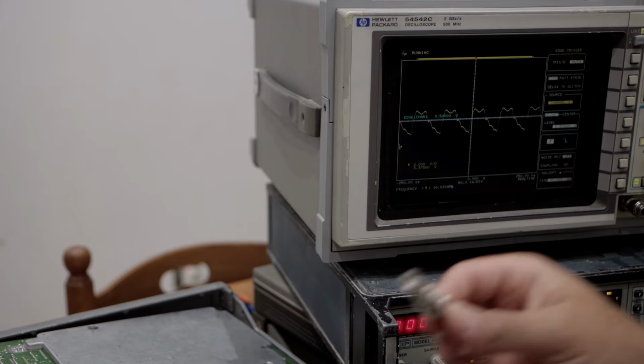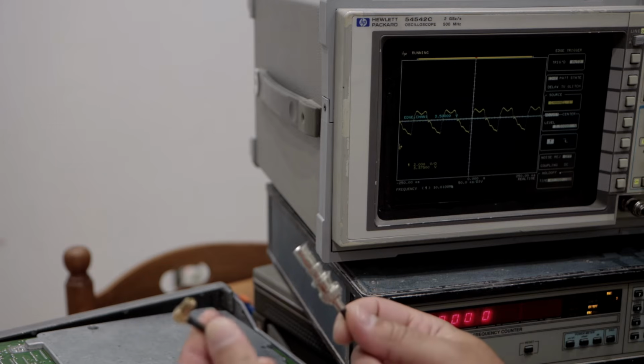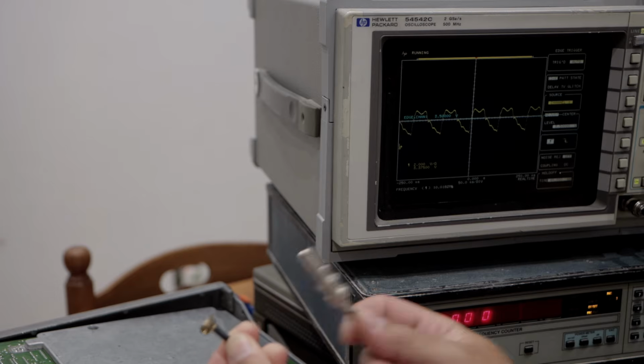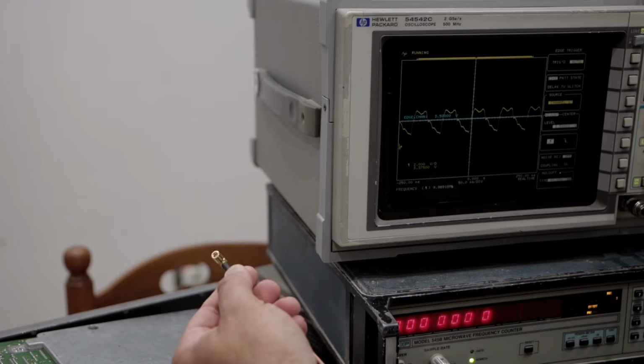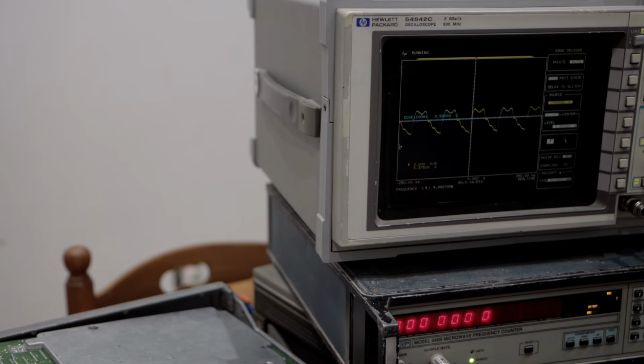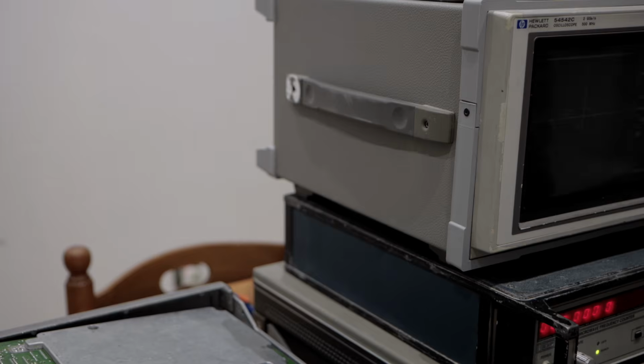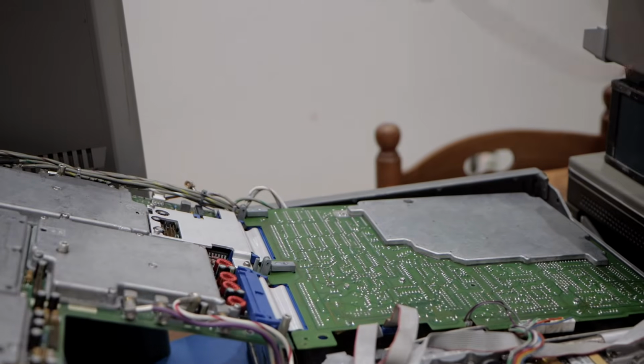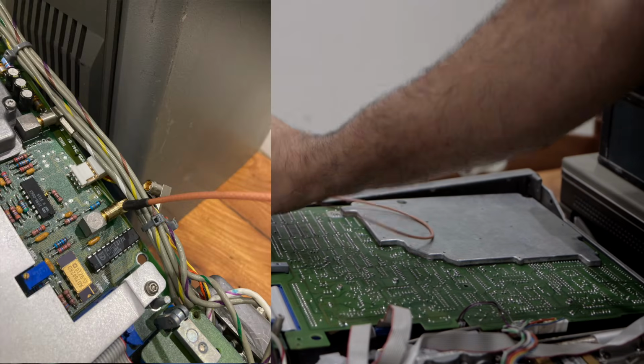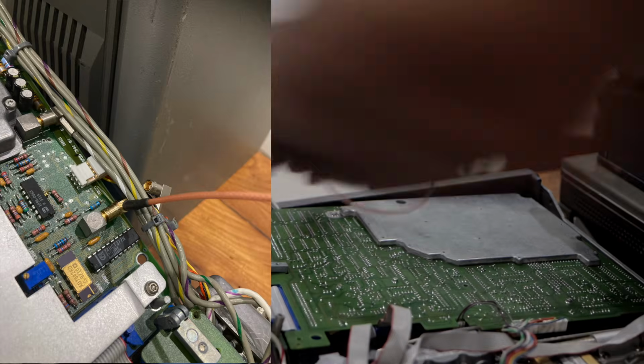Now I connect my BNC to SMB adapter cable to the A15 A21 oscillator input and inject the 10 MHz signal from my frequency counter into the oscillator input. This will confirm whether the issue lies here. Let's do it, starting the analyzer now.